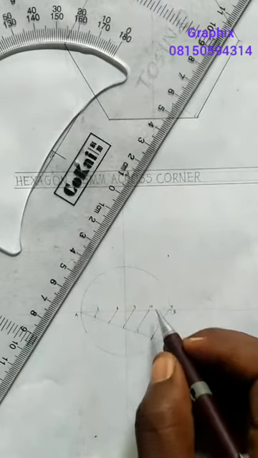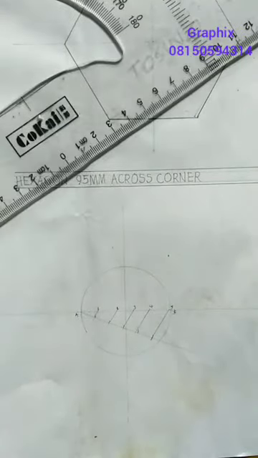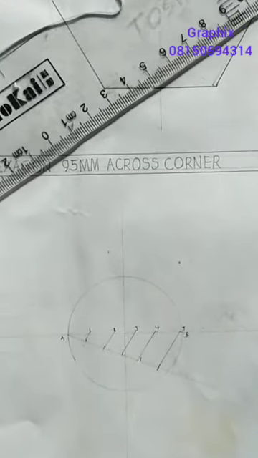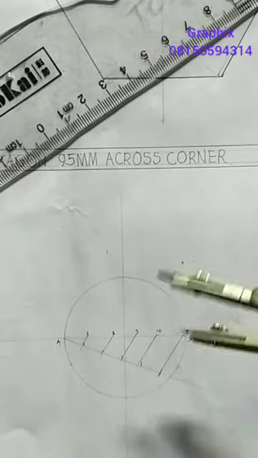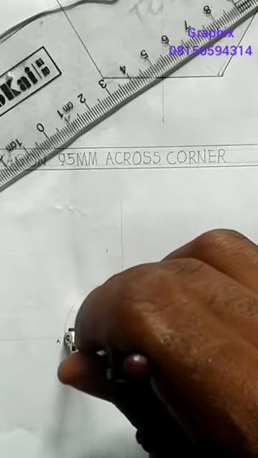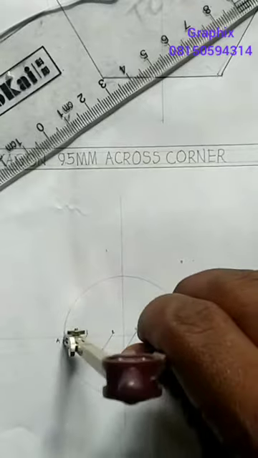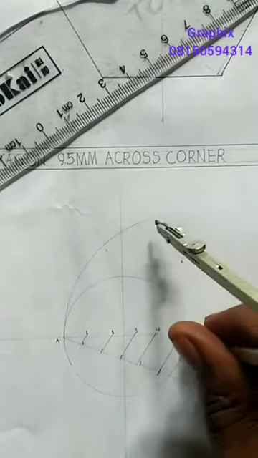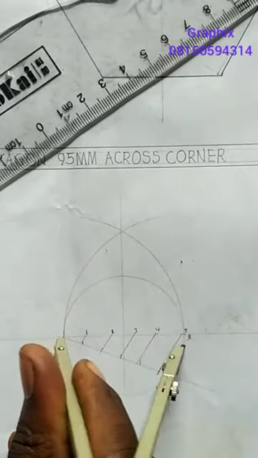Once you've done that, you take your compass and you place it at the end of B and the beginning of A, like this. And you bisect a line in this direction, and you come to this point also, you repeat the same feat, right?